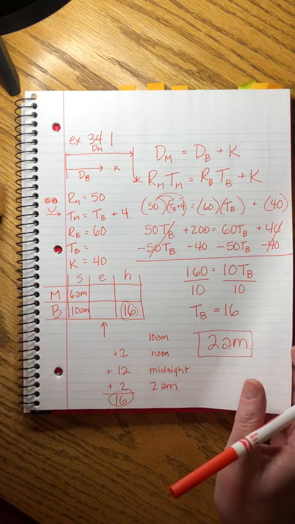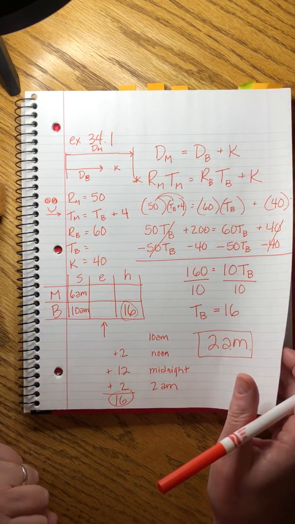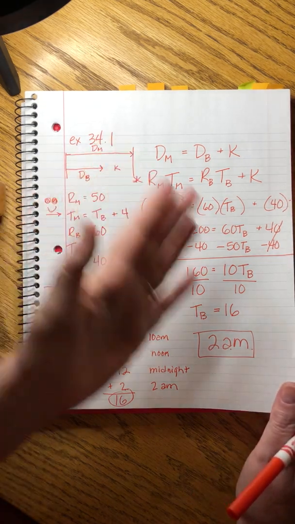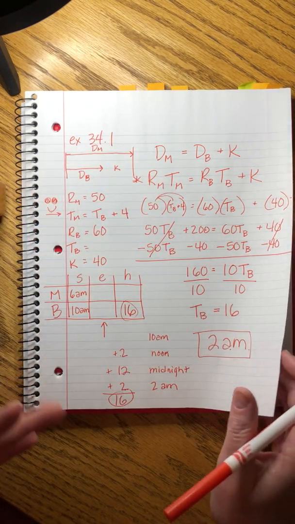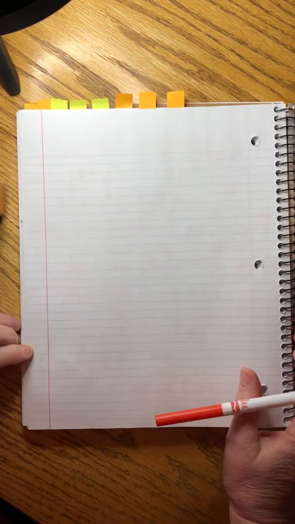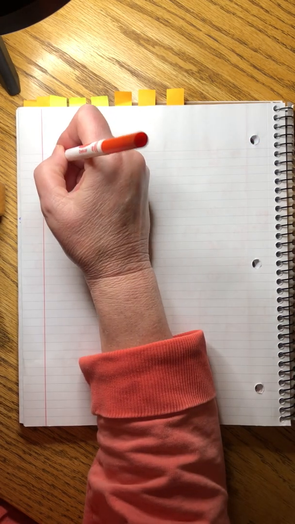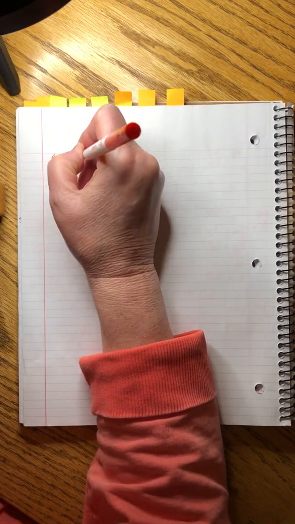Okay, that's the first example. That's a really hard problem, isn't it? Look how impressive. If you understood that, you're smart. Take it to the bank, you guys. You're smart if you can follow all of that craziness. And now we're just going to do one more, and then you can put your heads down and cry if you want to, because this is a lot.